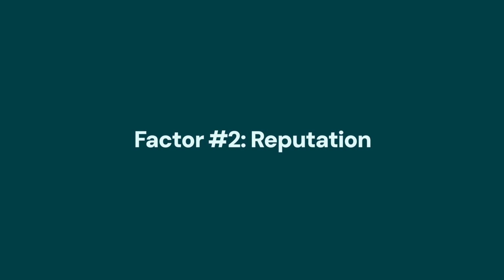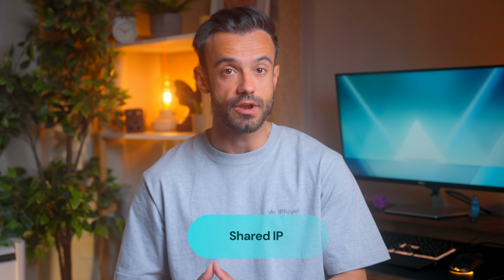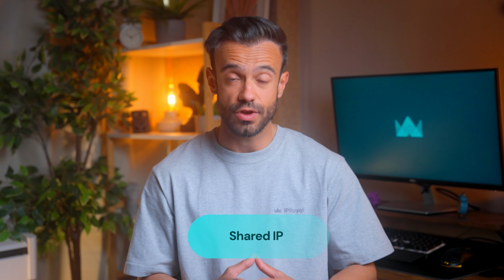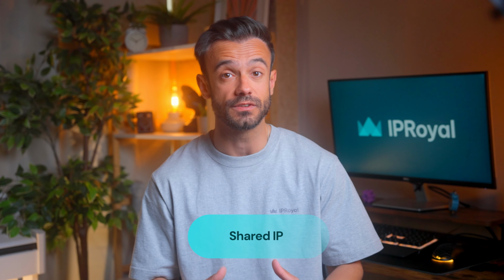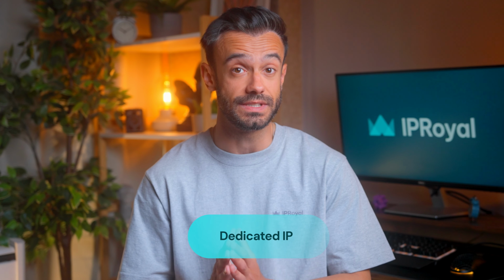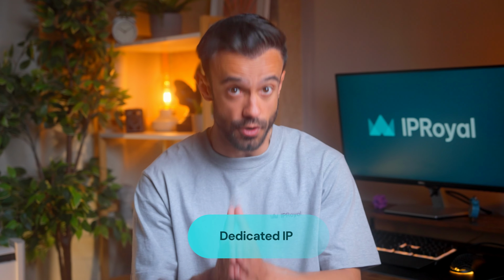Factor number 2, reputation. This is the one most clients underestimate. On a shared IP, one user running aggressive scraping can flag the entire pool. Your clean traffic gets penalized for someone else's behavior. On a dedicated IP, the only person who can damage the reputation is you.